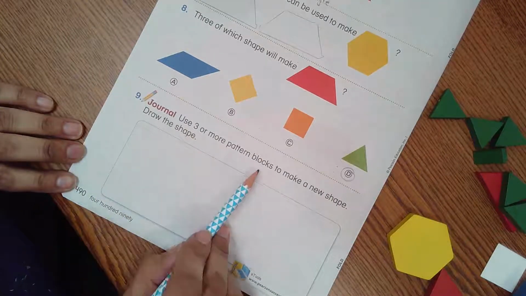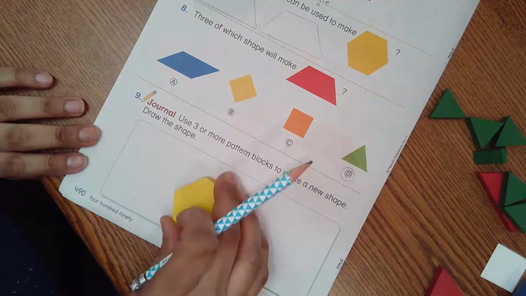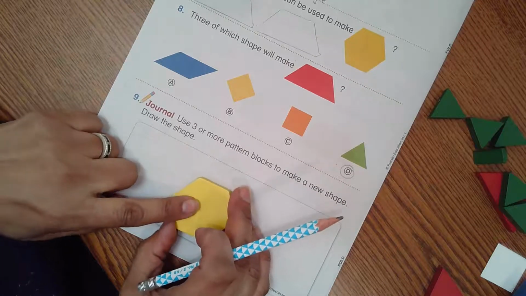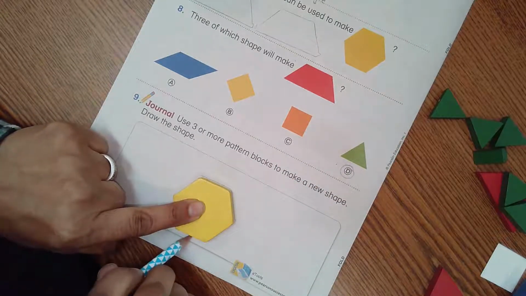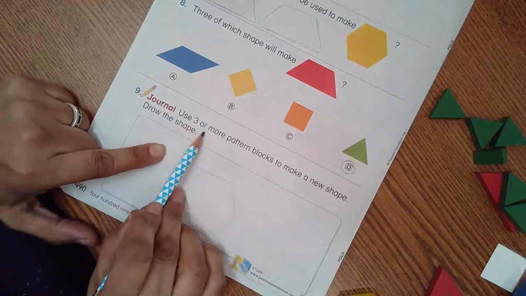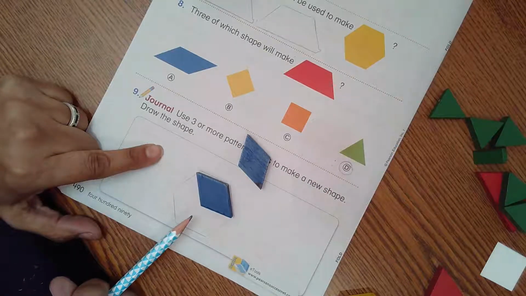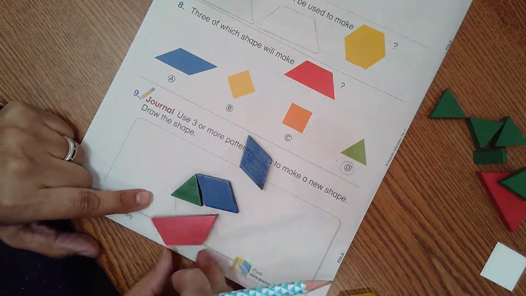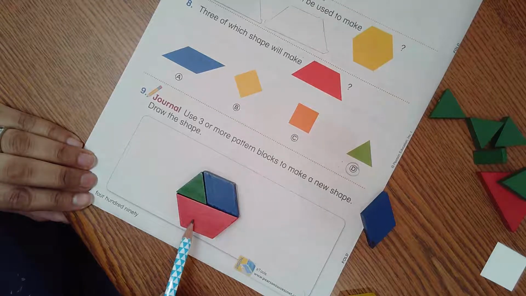All right, let's go for number 9. Use 3 or more pattern blocks to make a new shape. Draw the shape. So here you can do what you like. You can use, for example, a hexagon, and then you need to use 3 or more pattern blocks. I'm gonna use the hexagon, so I'm gonna trace it. So I need 3 or more. I'm gonna use maybe 1 rhombus. I see a space here for a triangle, and then I see a trapezoid. So what did I use? I used 3 different shapes: triangle, rhombus, and trapezoid.